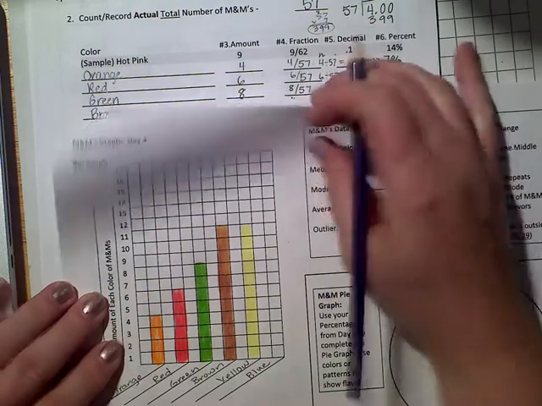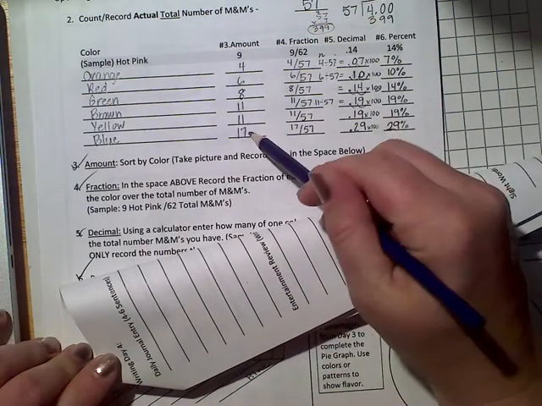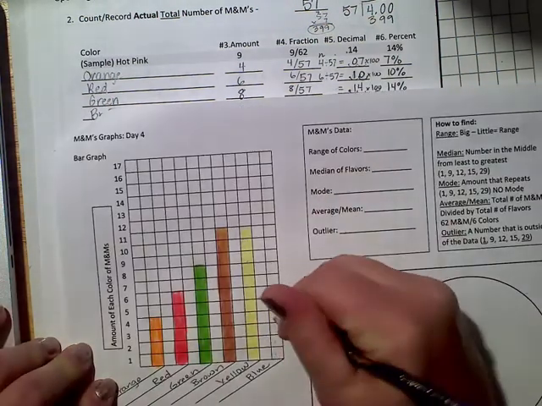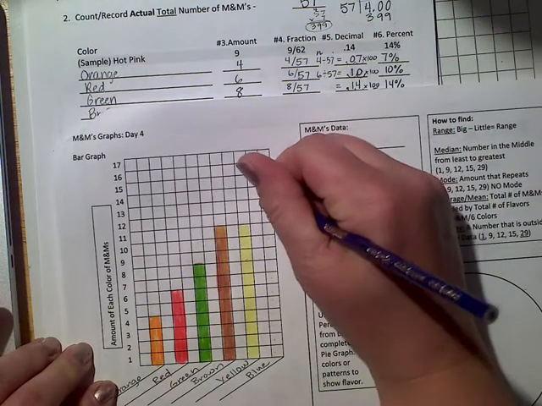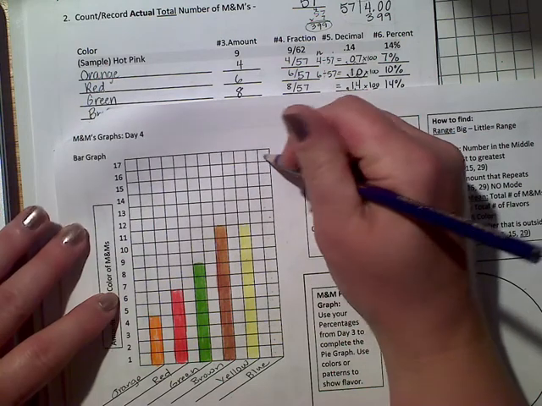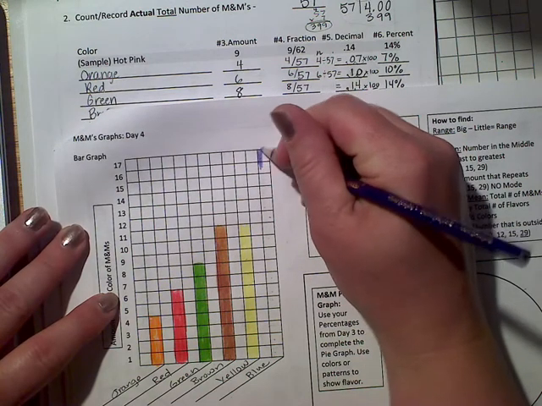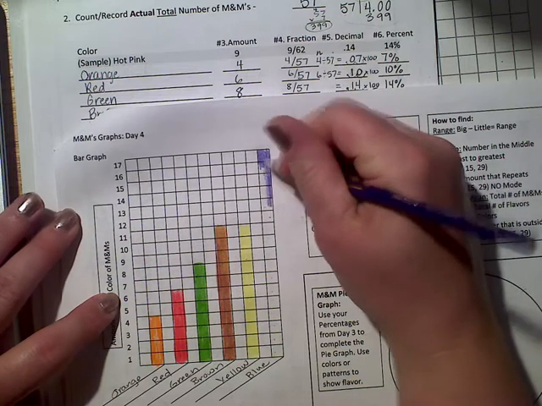And then blue, we had a total of 17 blue. 1, 2, 3, 4, 5, 6, 7, 8, 9, 10, 11, 12, 13, 14, 15, 16, 17. Holy smokes! I maxed that one out.